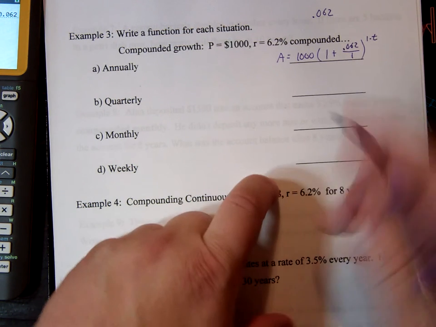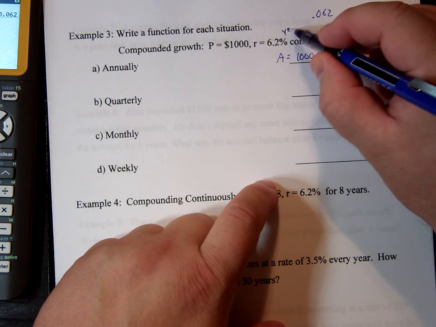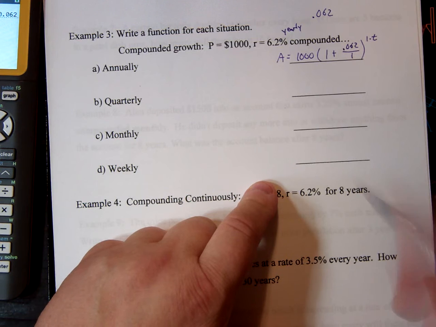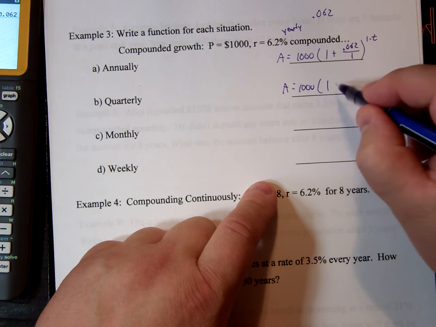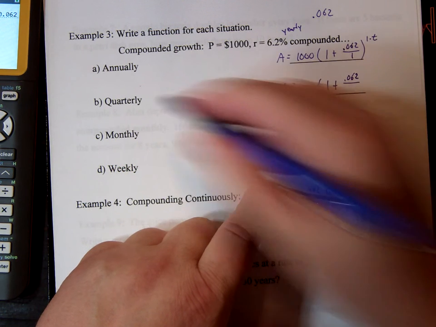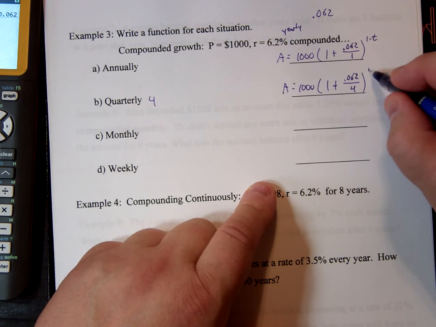And this should say 6.2% yearly compounded this many times. So if it's compounded quarterly, 1,000 times 1 plus 0.062 over quarterly is 4.